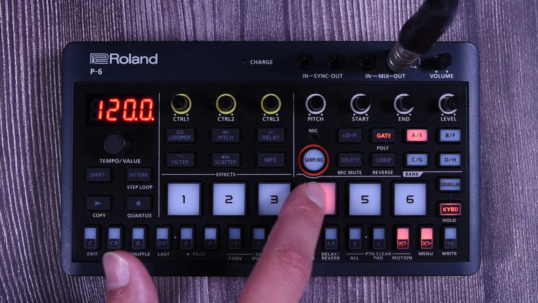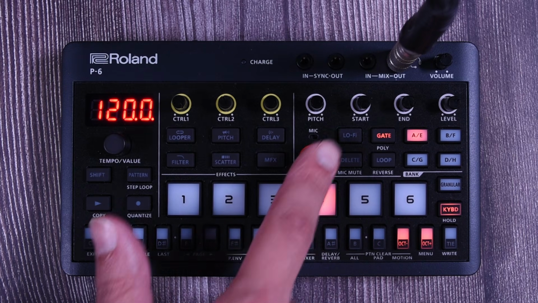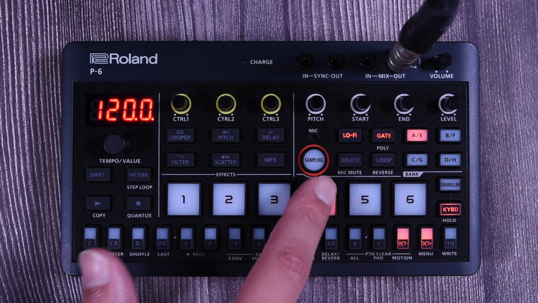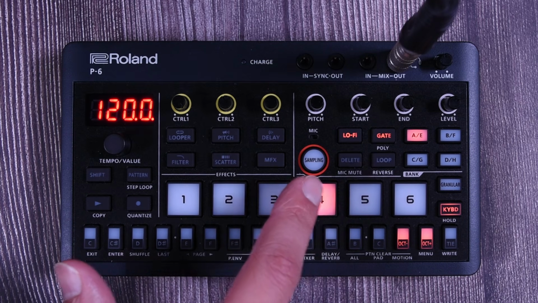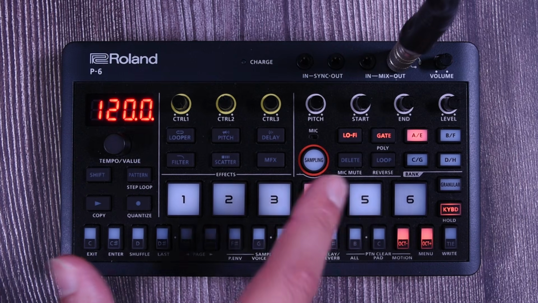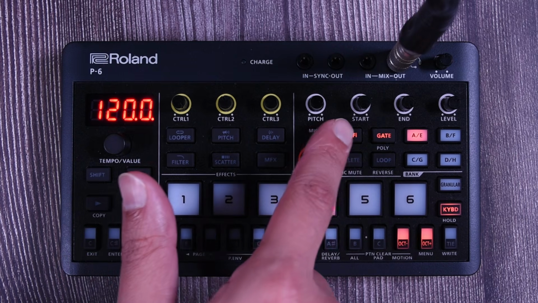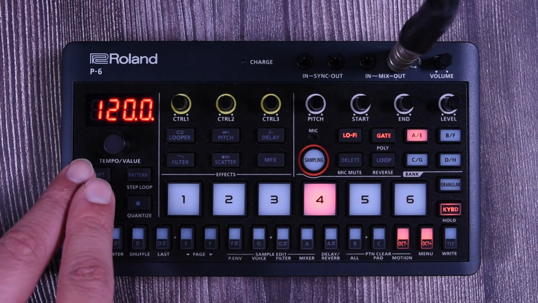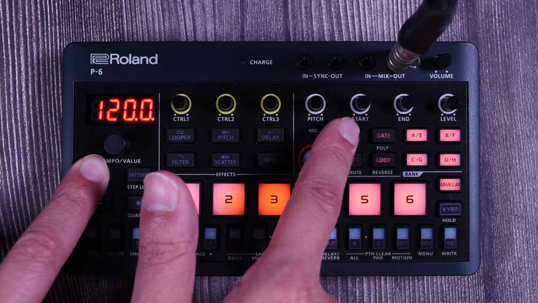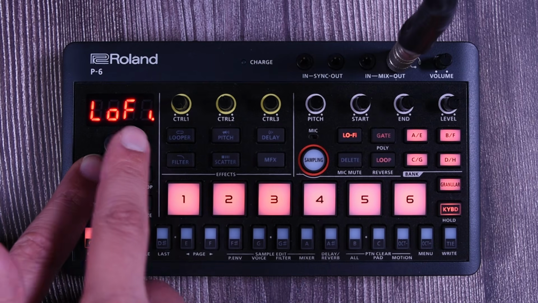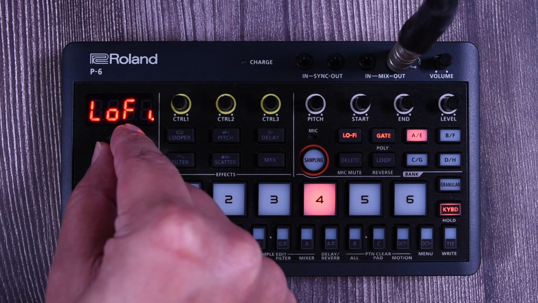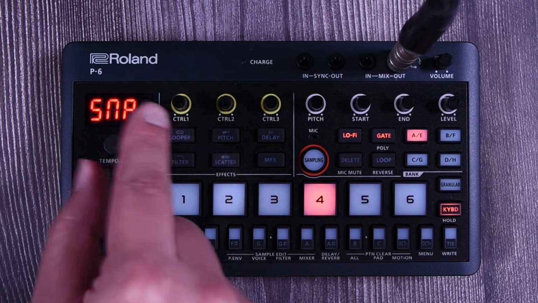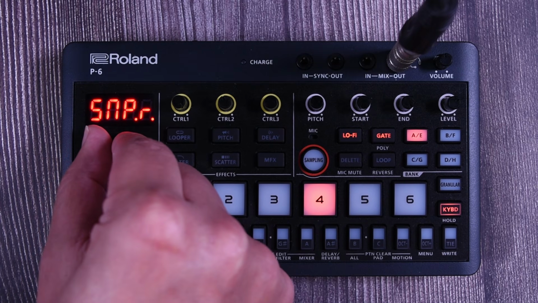If I go, I'm going to stay on the number 4. If I go to lo-fi, this one will enable some lo-fi on whatever sample that you have right there. This one is an on and off type of deal, and I'm going to leave it on. If I go to Shift, just press and hold, and then go to lo-fi. And notice it says lo-fi. If I scroll, you're going to see SNPR. This is the sample rate. I'm going to tell you something about this in a minute.